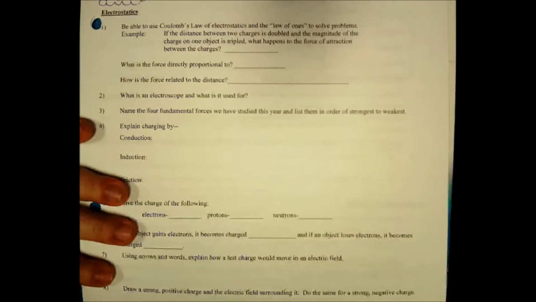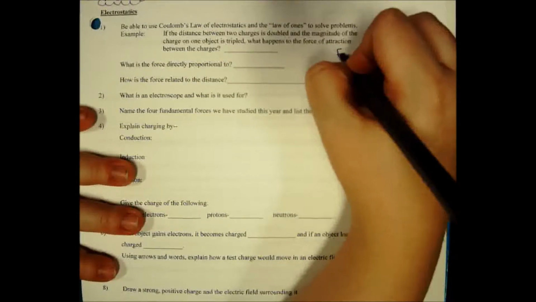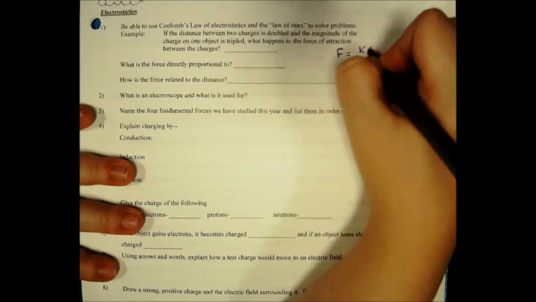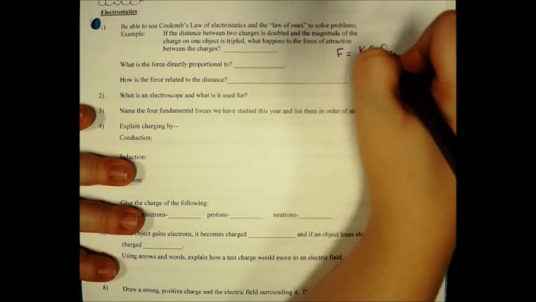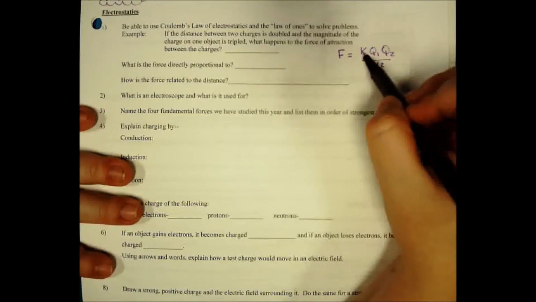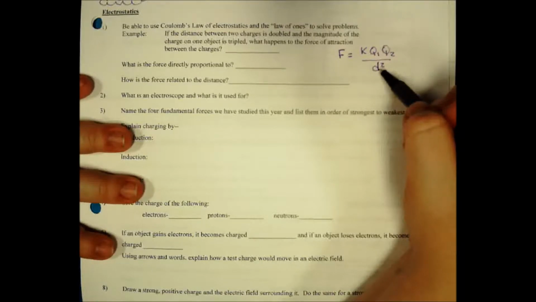Number one, be able to use Coulomb's law of electrostatics and the law of ones to solve problems. Example, if the distance between two charges is doubled and the magnitude of the charge on one object is tripled, what happens to the force of attraction between the charges? So, this problem requires you to know two things. One, what Coulomb's law is, which is F equals K Q1 Q2 over D squared, where F is the electric force, K is a constant, Q is each of the two individual charges, and D is the distance between them.